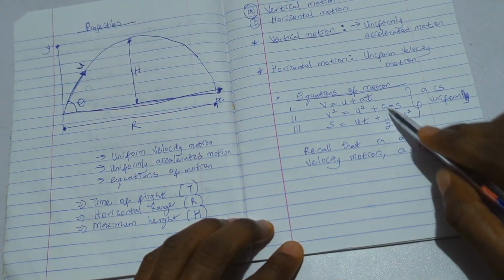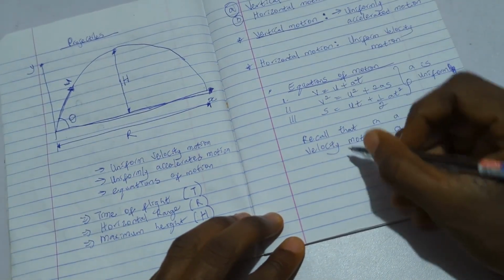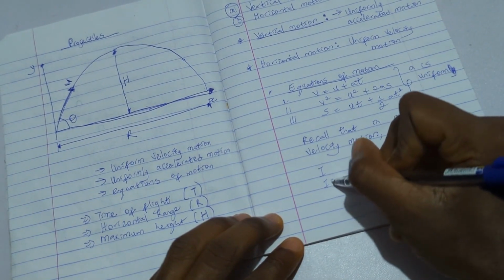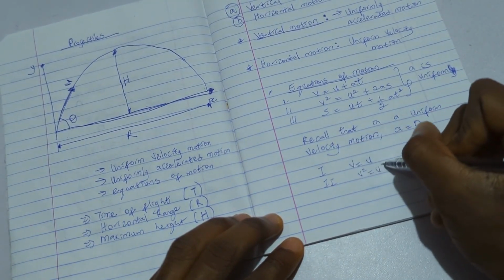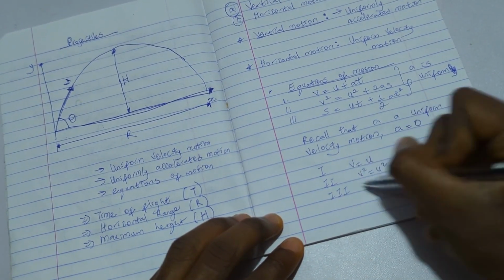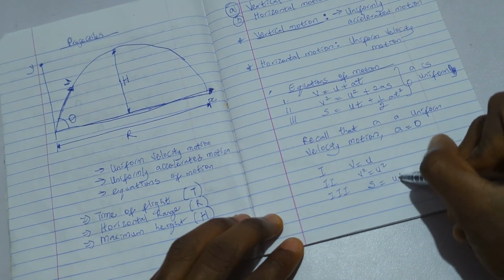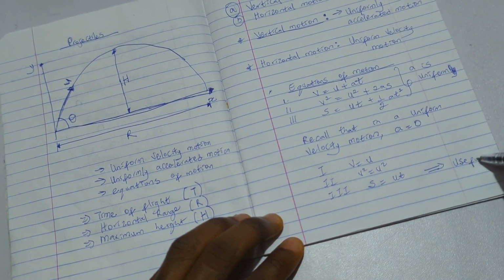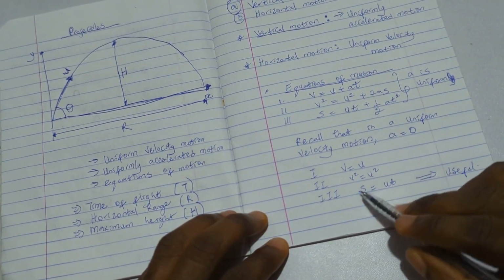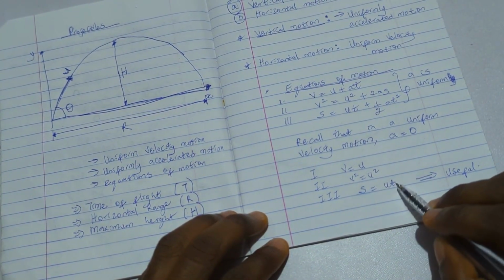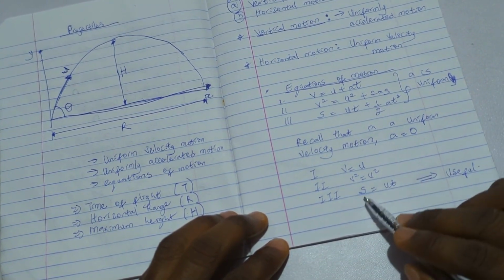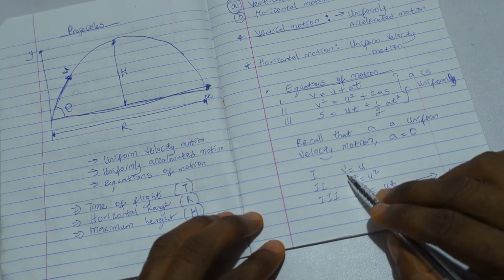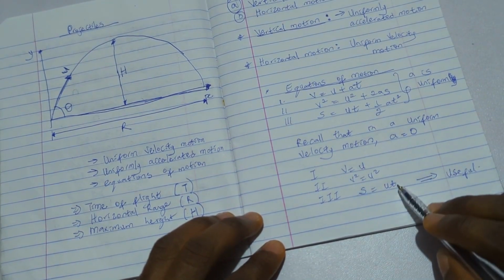And if you substitute 0 for acceleration, your equations 1, 2, 3 reduce to: the first is v equals u, the second says v squared equals u squared, and the third says s equals ut, which is the only one that is actually useful. That's the case of distance equals speed times time. Here s is distance, u is the initial velocity, which is also the same as your final velocity, and then we have time.